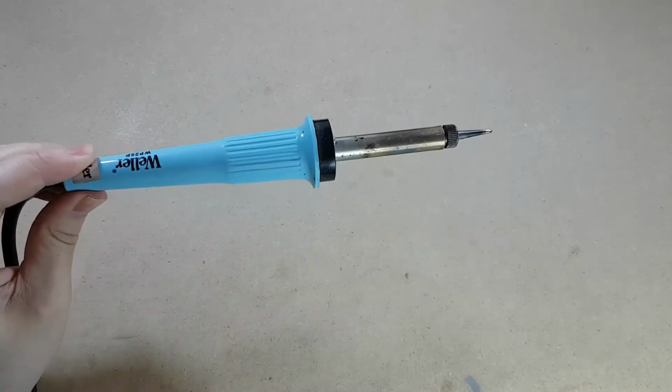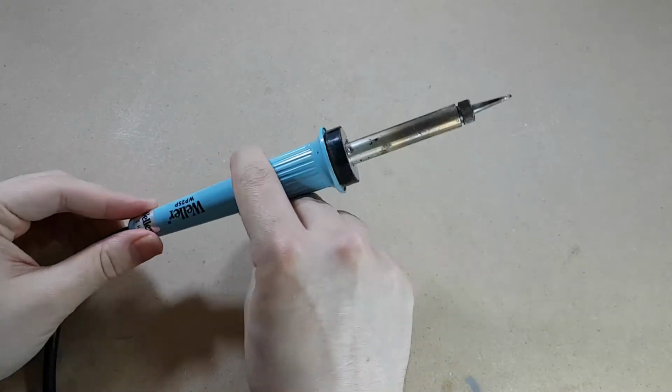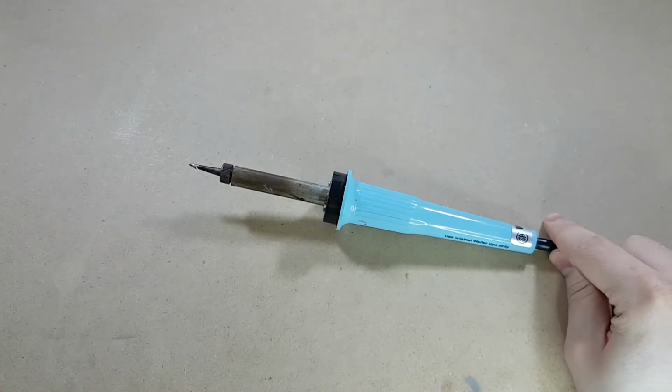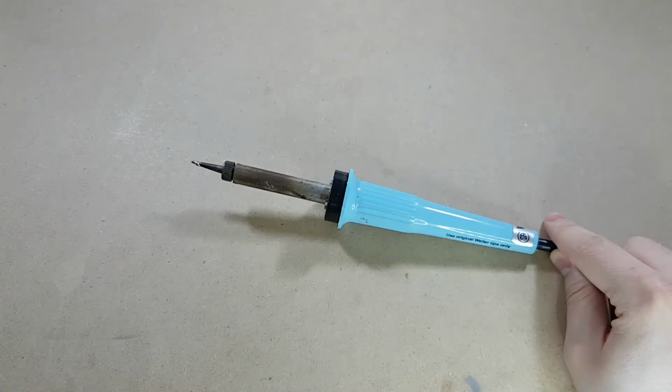Even on a nice, decent quality Weller one like this, it generally stays very hot the entire time it's plugged in, so the tip on it definitely wears out much faster.